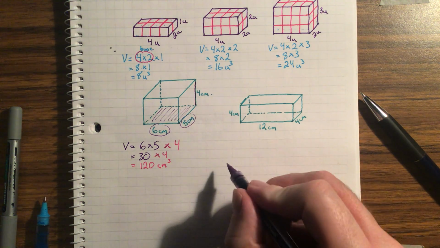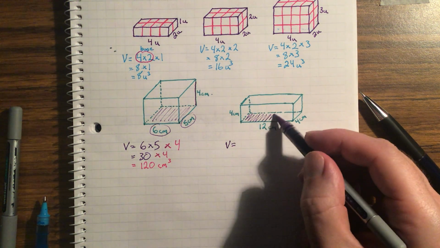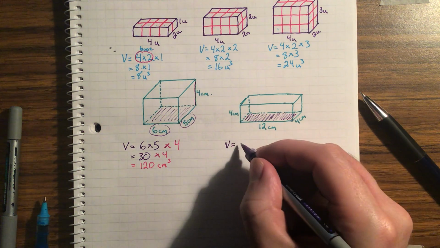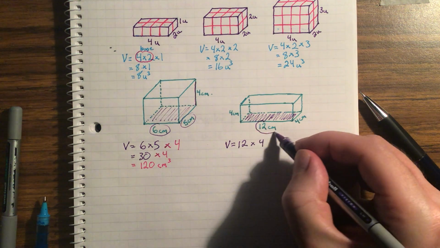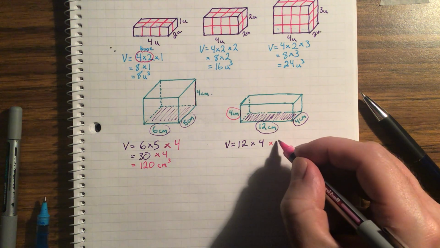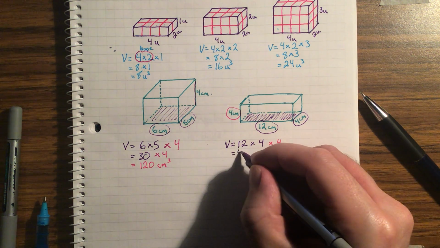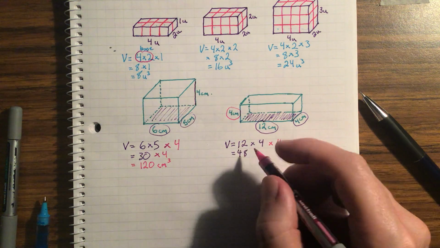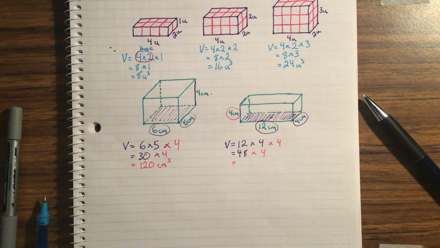All right, let's do the second one. The same process. Volume is equal to, we figure out the area of this base shape, which is a rectangle. 12 times 4. That's this 12 times this 4. Then we're going to take that area of the base and multiply it times the height, which is 4. So our volume is going to equal 12 times 4 is 48, times 4.